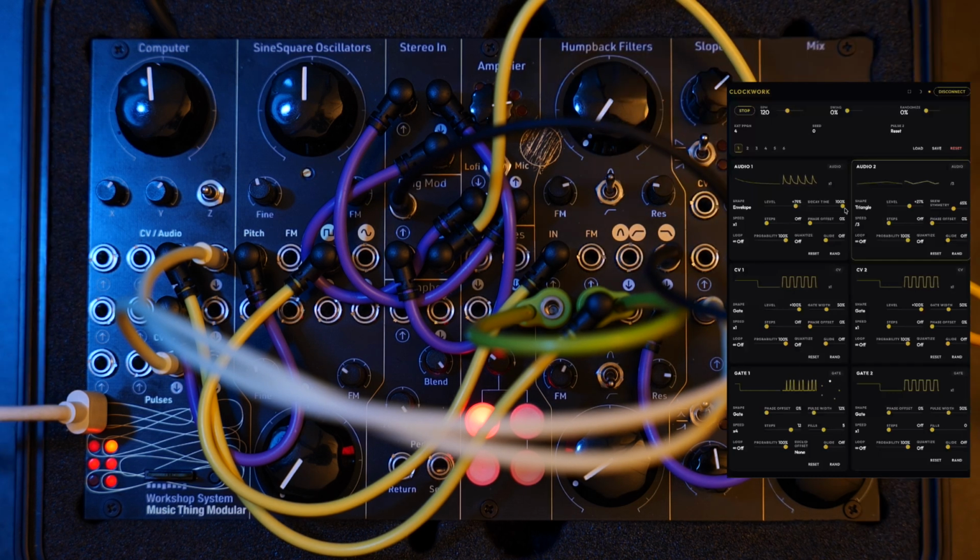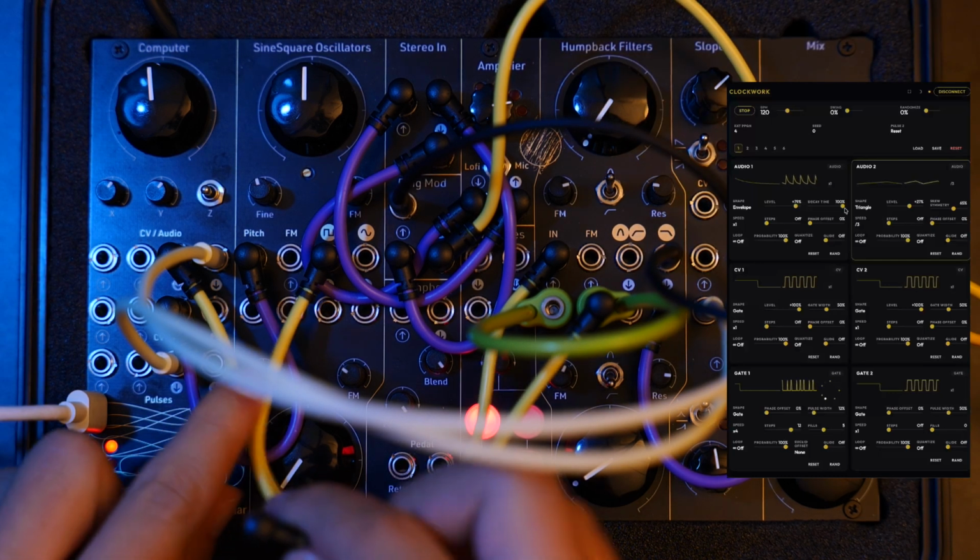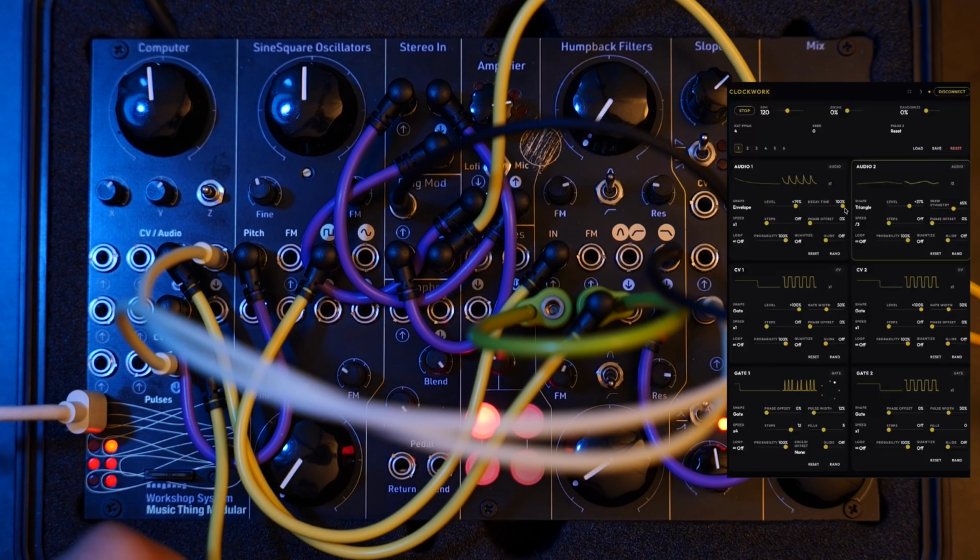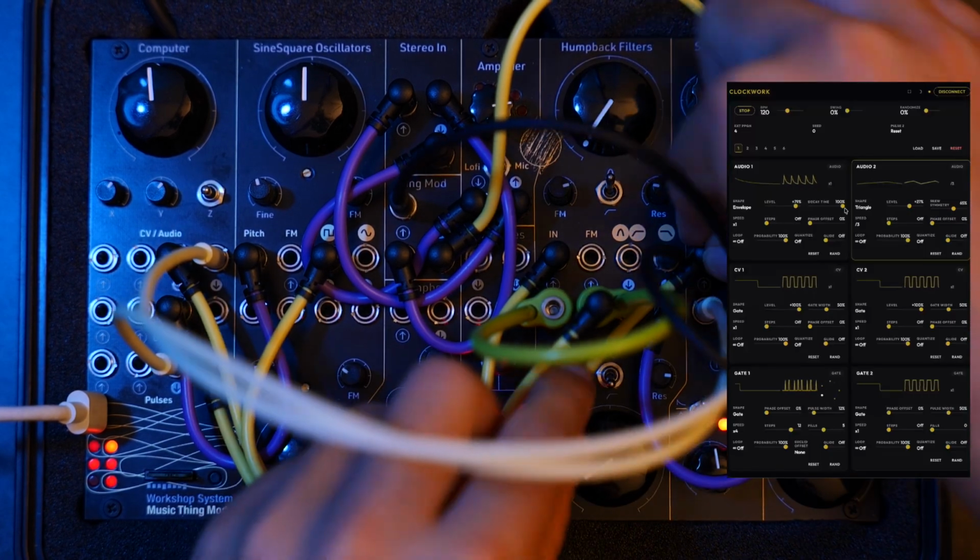And maybe let's use our second pulse output to drive slopes.